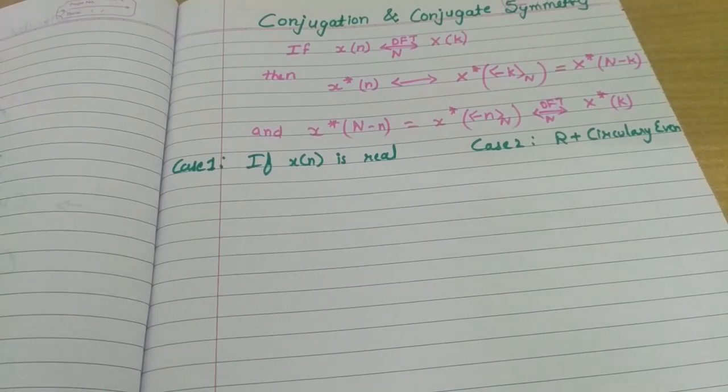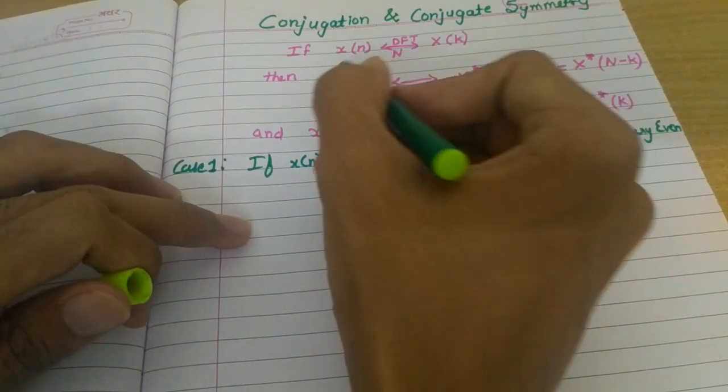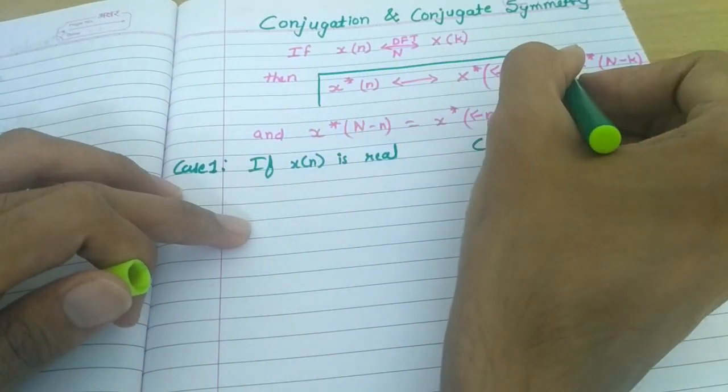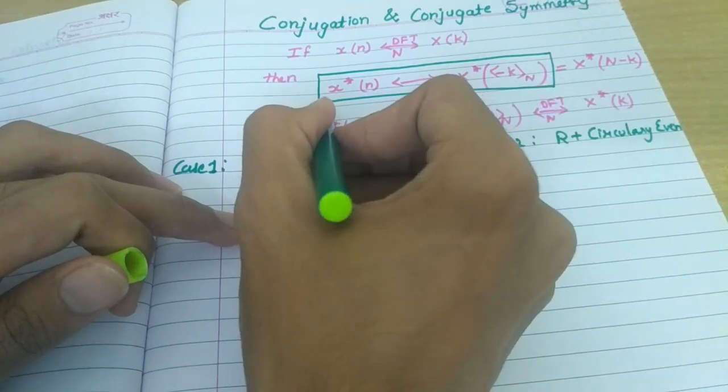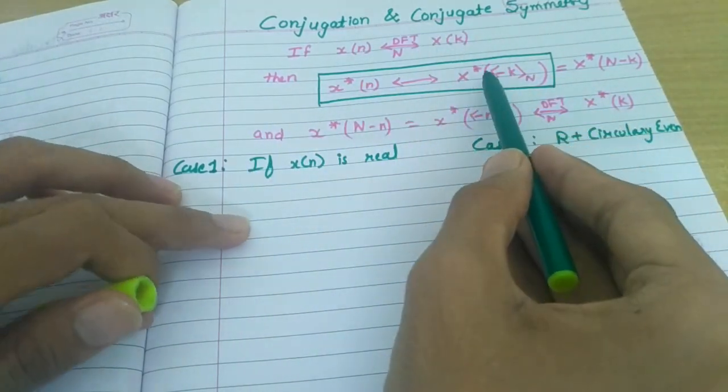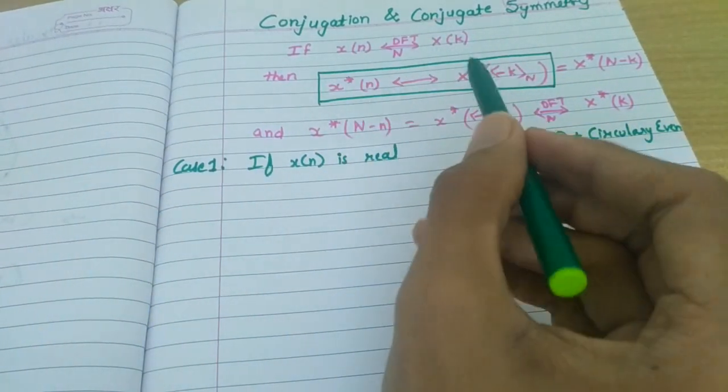Hello all, so we'll be discussing conjugation and conjugate symmetry property. They are also termed as symmetric properties of Fourier transforms, DFTs. That is, if x of n and X of k are DFT pairs, then let me highlight what to remember. Then x conjugate of n has DFT X conjugate of minus k.